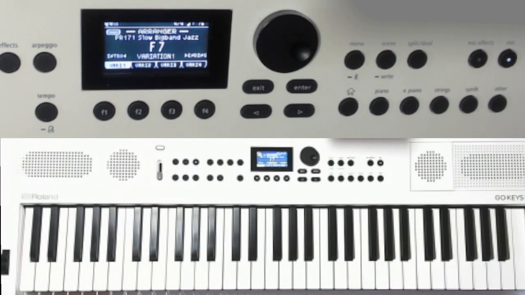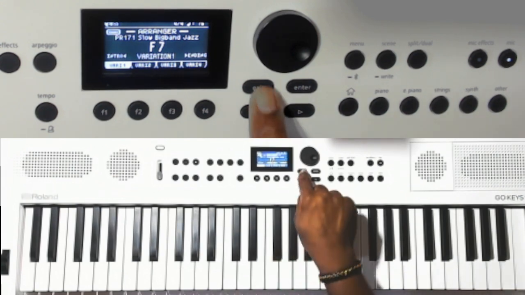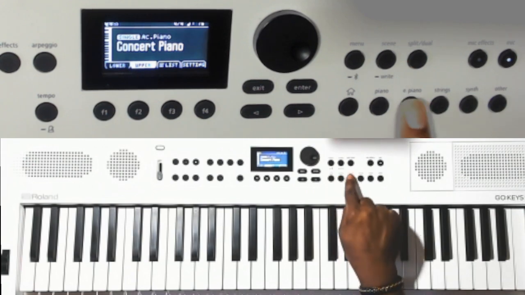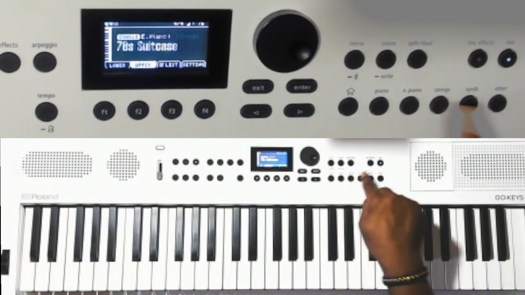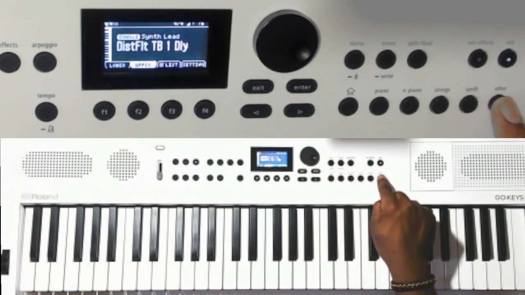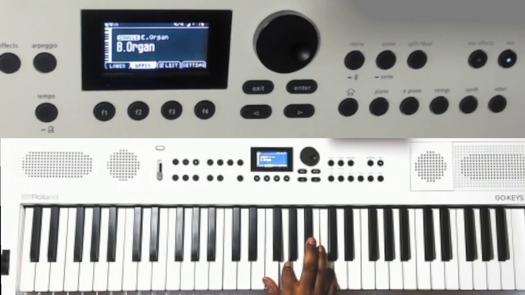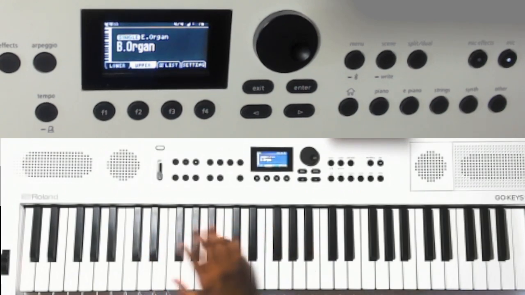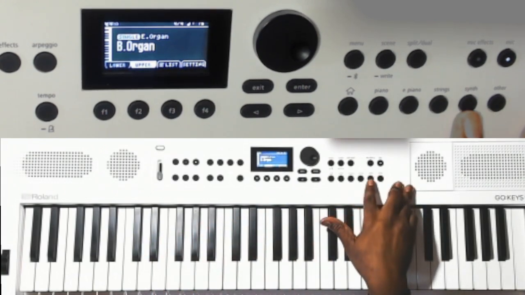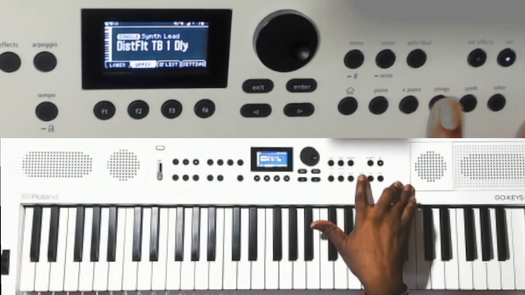All right, so I just showed you a bunch of things right now. I showed you the family of sounds: piano, straight to EP, straight to strings, straight to synth, and other, organ. So you've got all of that functionality here at the touch of a button.